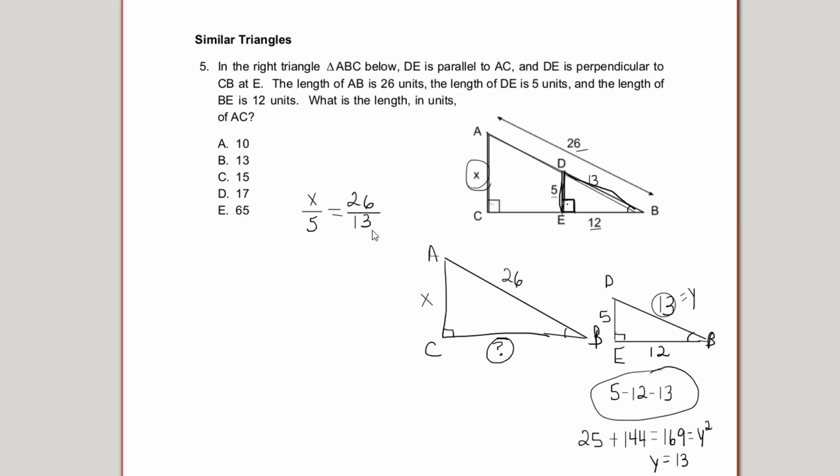This is a proportion. We can do this because these triangles are similar. So we can cross multiply now, and we have 13x is equal to 26 times 5, which is 130. Divide through by 13, and we get x is equal to 10. And that is answer choice A. That's our length of this larger triangle that we're looking for.